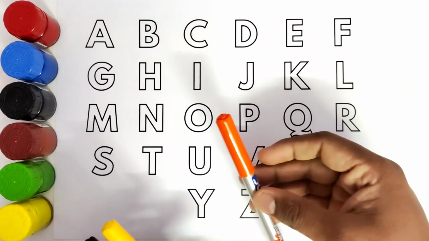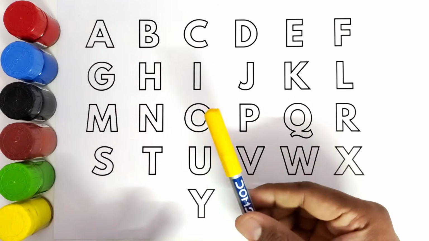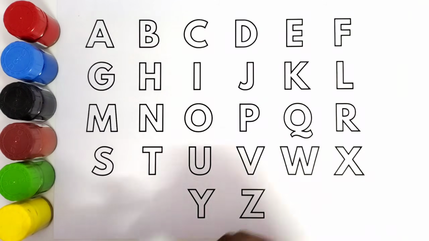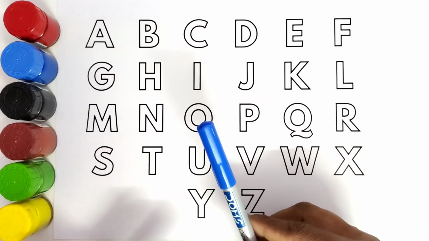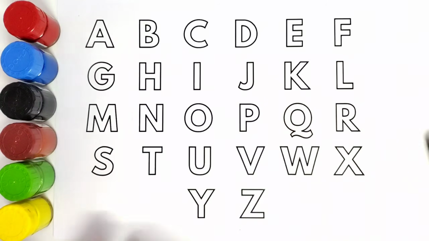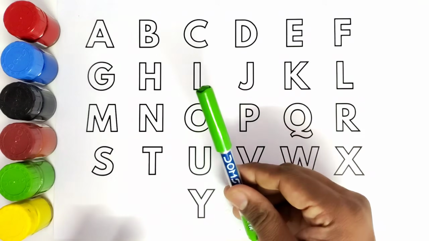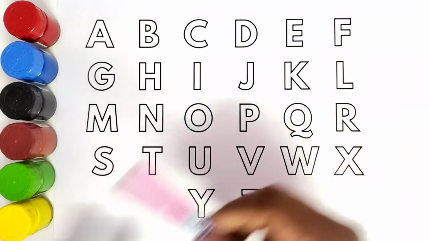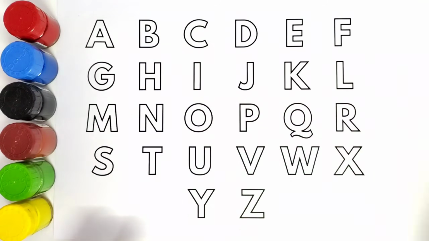This is orange color. This is yellow color. This is brown color. This is dark blue color. This is dark green color. This is red color. This is light green color. This is dark pink color.